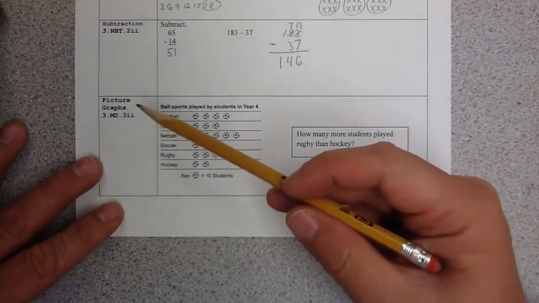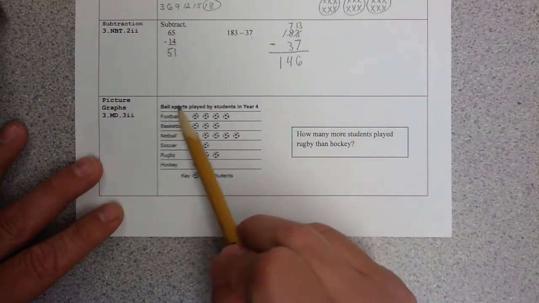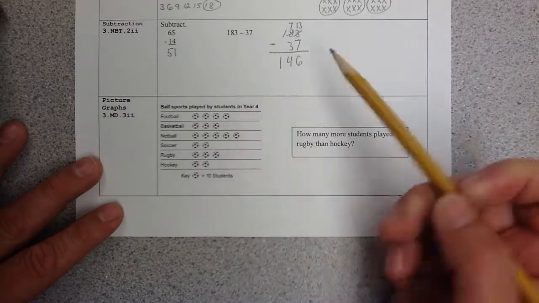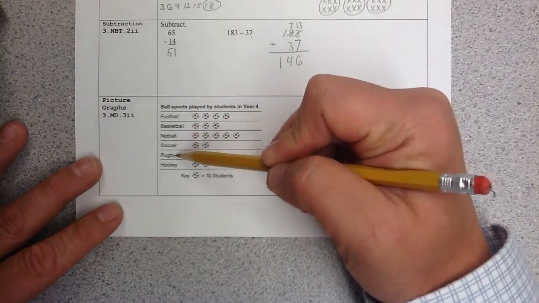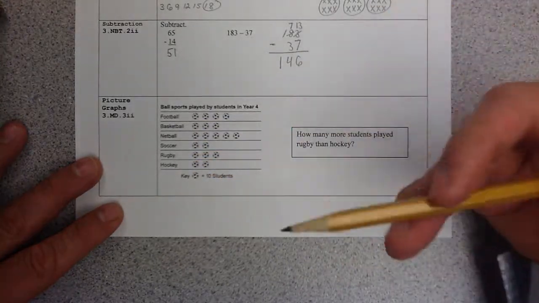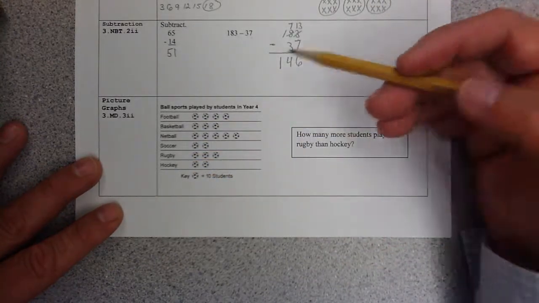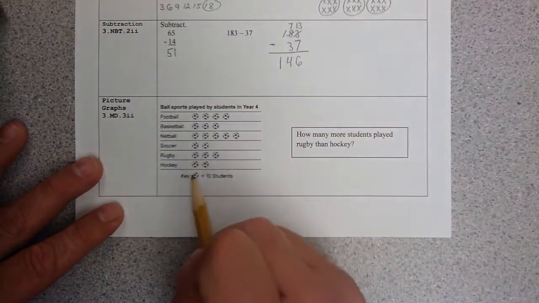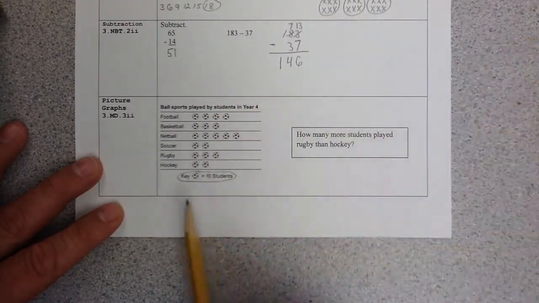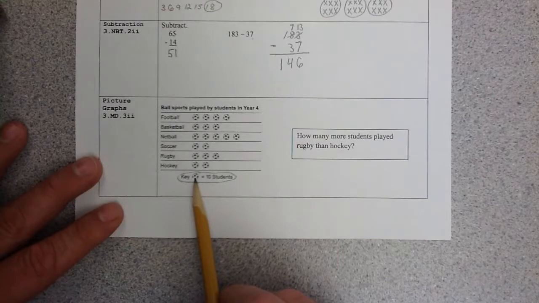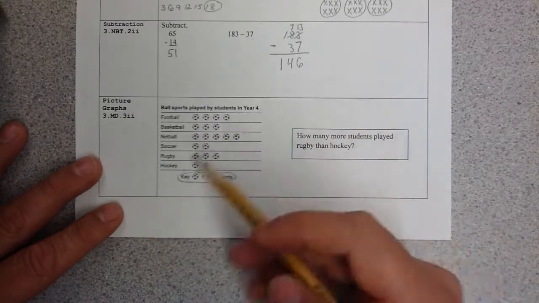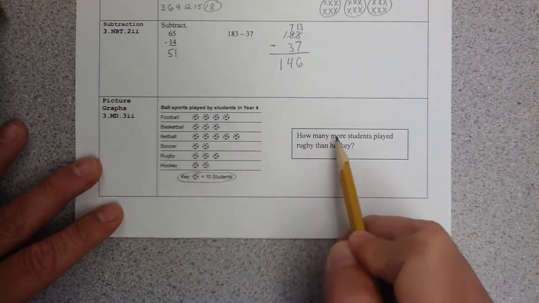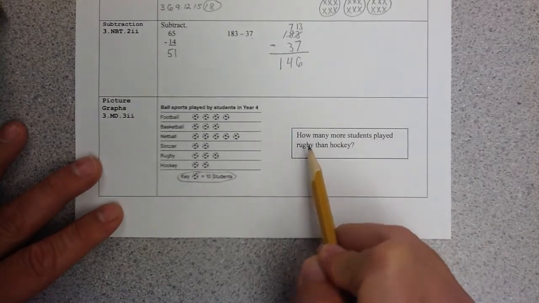Next, picture graphs. It says ball sports played by students in year 4. So we have football, basketball, netball, soccer, rugby, and hockey. Now, one of the very first things I want to look at in a picture graph is this right here, the key. So it's telling me that one soccer ball is equal to 10 students. So I'm going to count by 10 to get the value for each of these. And now my question, how many more students played rugby than hockey?